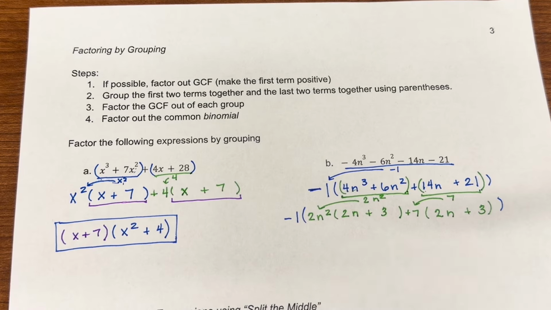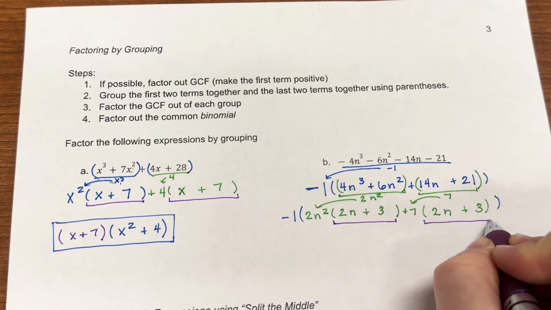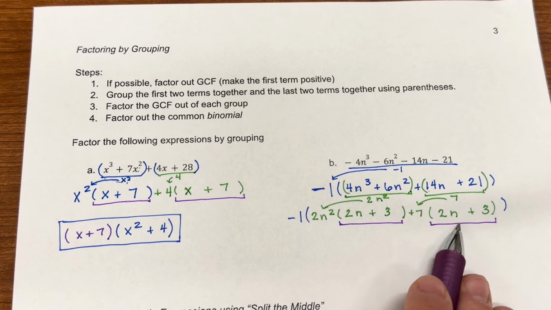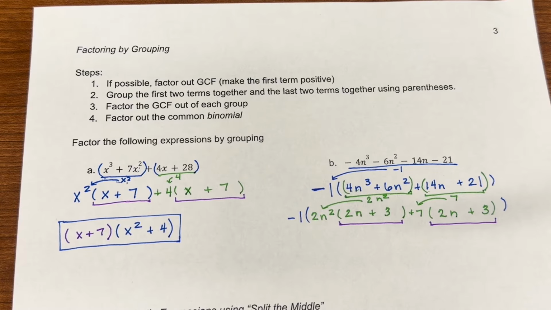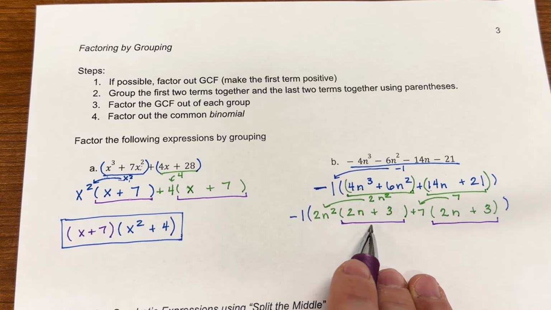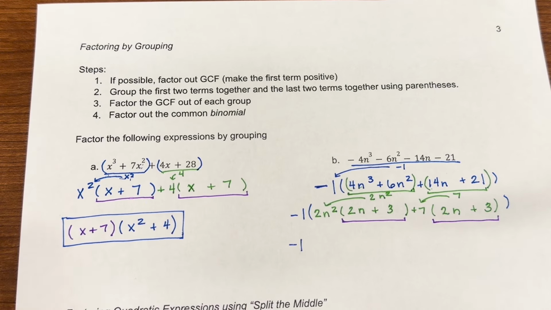And now again, we have this common binomial, that 2n plus 3. We know we've done something right when we get the same binomial in these two. So let's go ahead and pull that out in front and not forget our -1. So we've still got that -1.